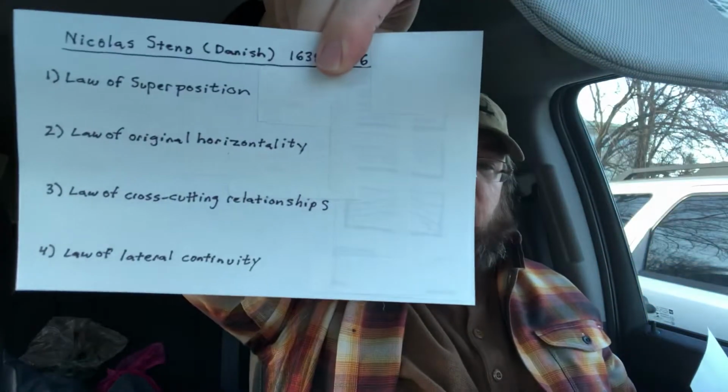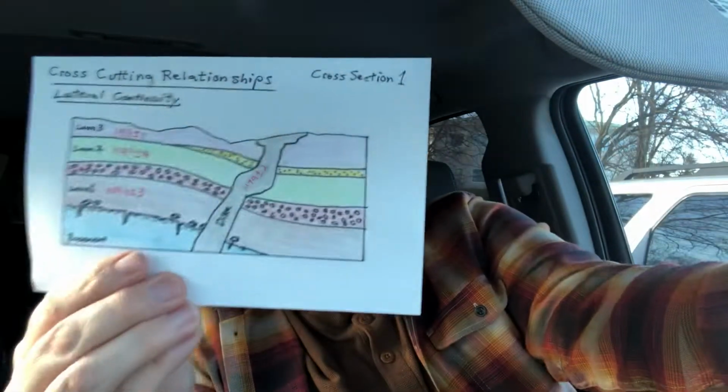So let's get into our last one, law of lateral continuity. Okay, let's take this again real quick. This one's hard to describe and explain.